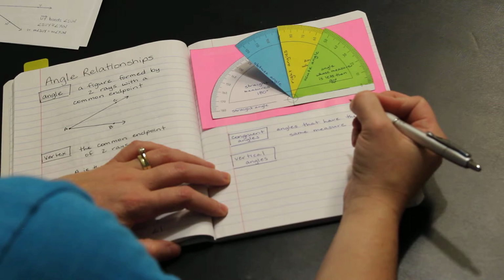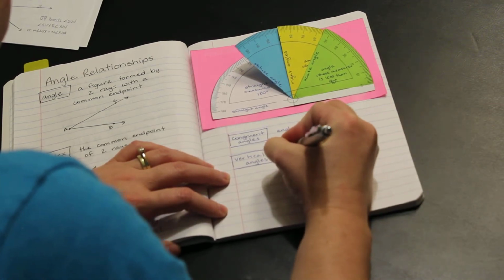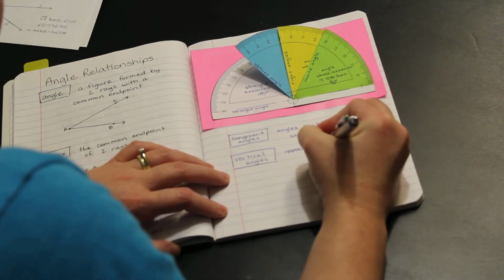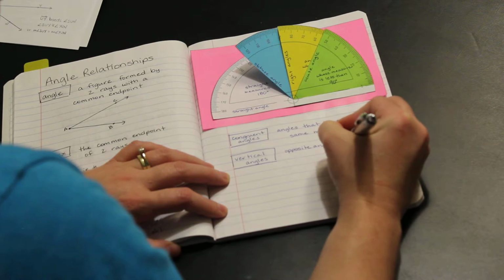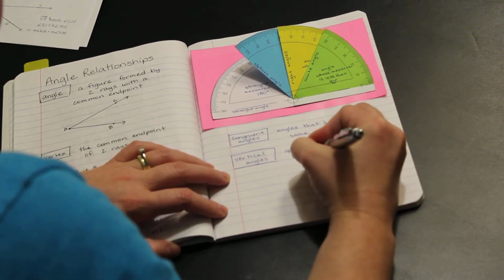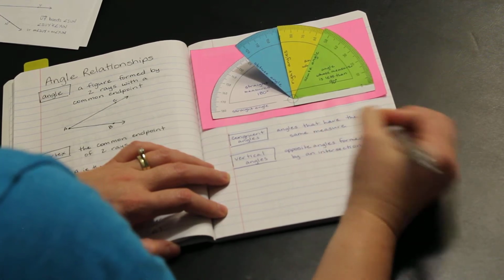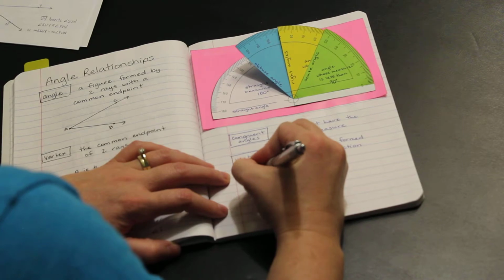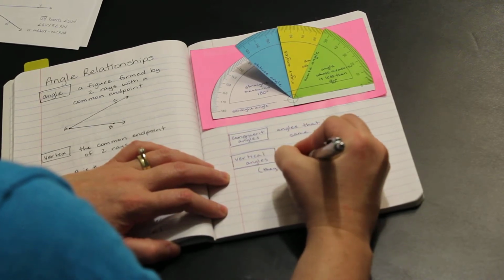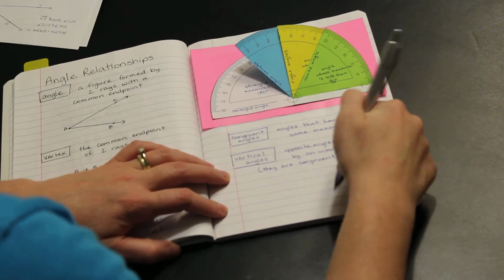They are opposite angles formed by an intersection. Okay, vertical angles, they are congruent. Meaning they have the same measure, they are the same.